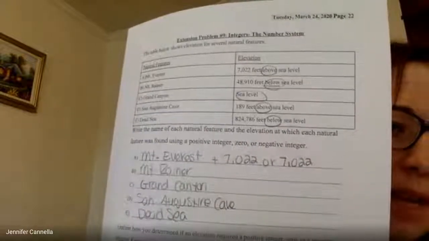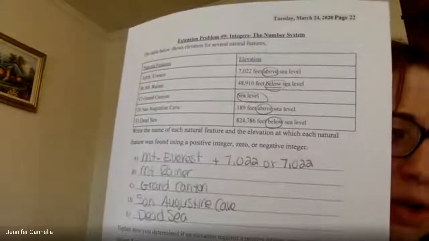Who can tell me Mount Rainier? Is that a positive or negative integer? Negative. Because it says below. Show me how you write it. Negative what? Negative 48,910. Show me on your paper. Somebody show me their paper.